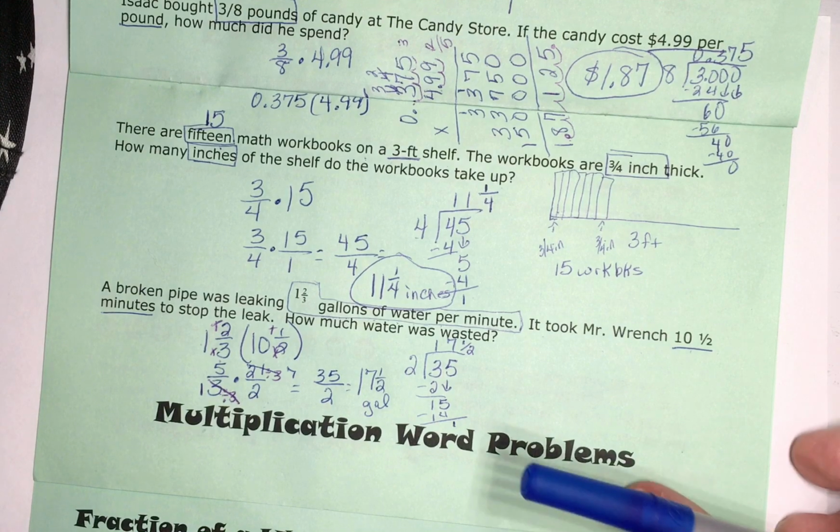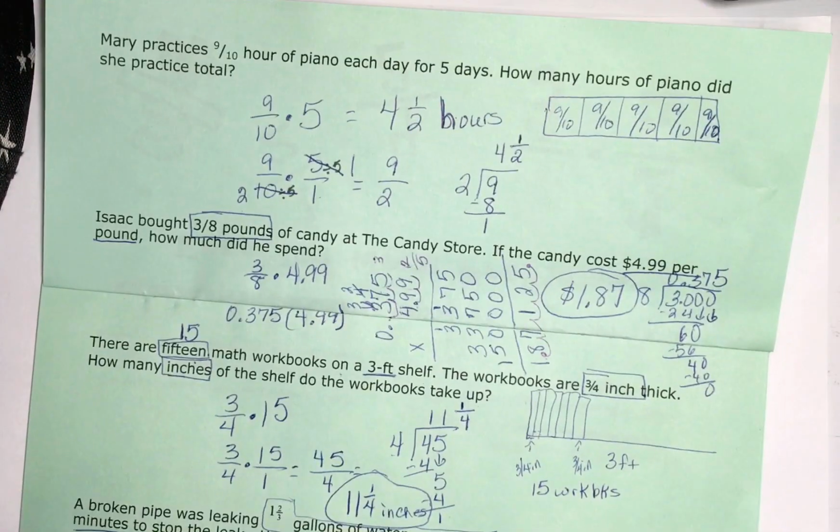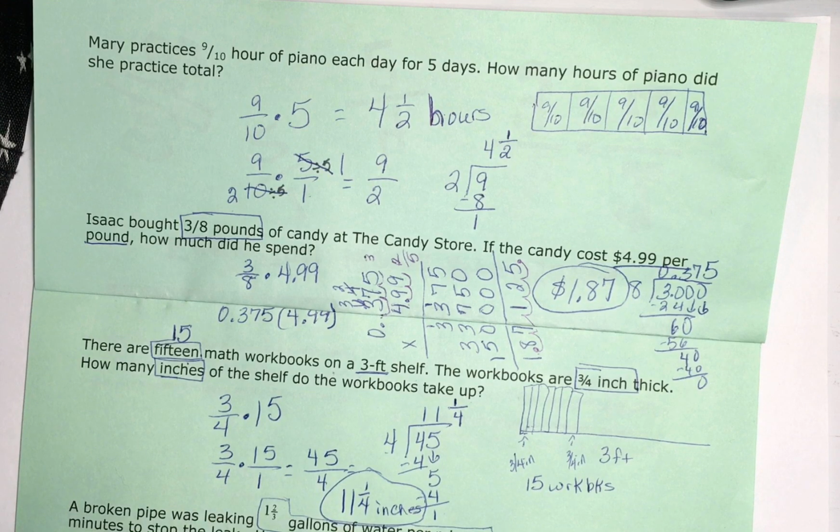Okay, so these questions were all multiplication. They were all where something was repeating a certain number of times. And so normal multiplication problems just with fractions. Okay, in the next video, we're going to look at some multiplication problems where it's just a little different.